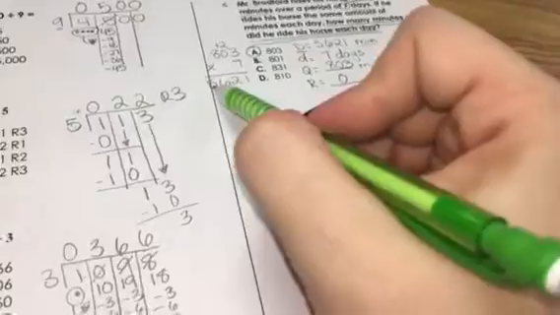Again, you can check your work. You can multiply 803 times 7. 3 times 7 is 21. 7 times 0 is 0, plus 2 more is 2. And then 7 times 8 is 56. So 5,621, and that's what we started with, so it checks out.